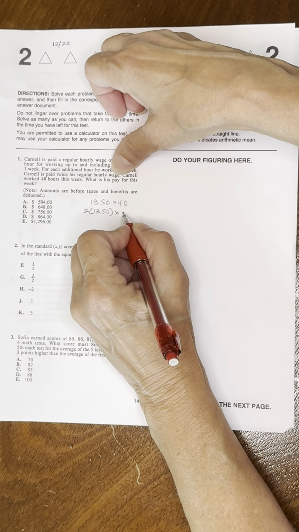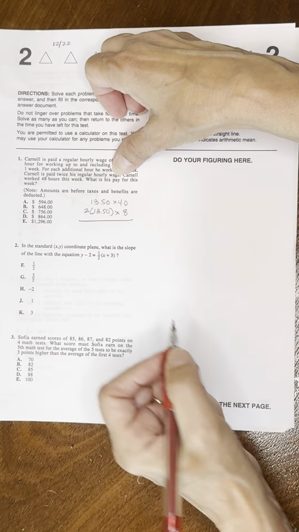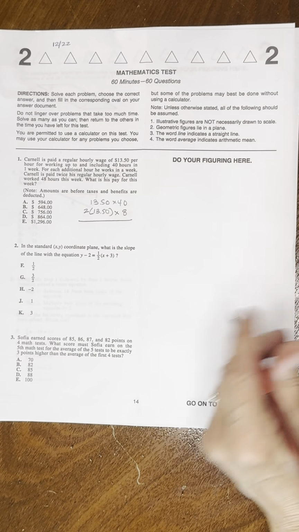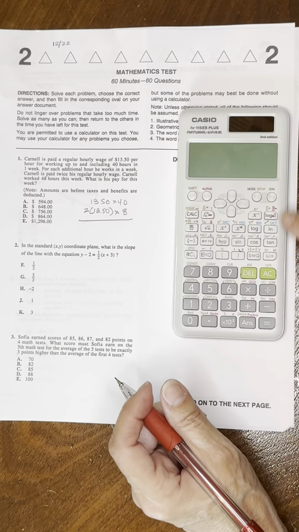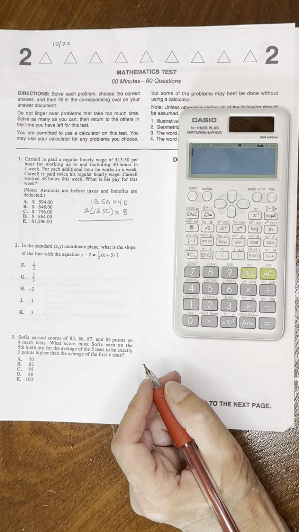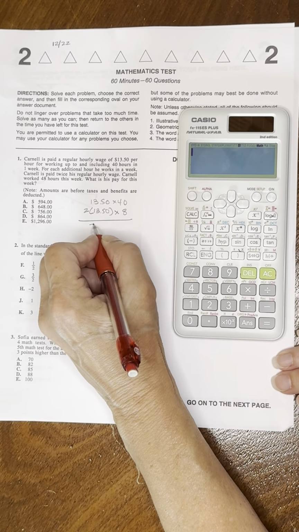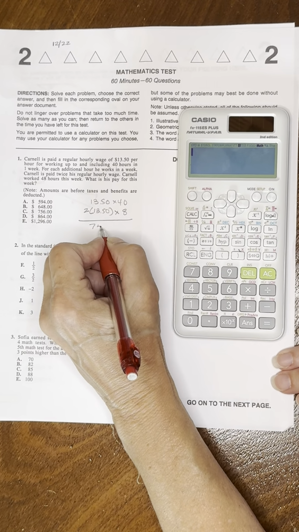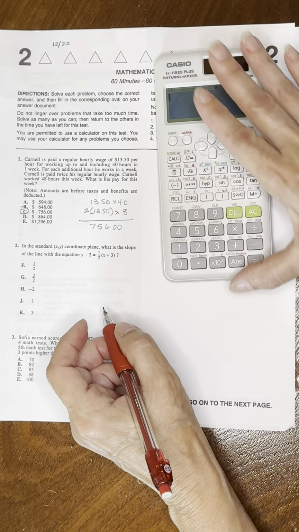So we're going to multiply that times 8. And when we do this in our calculators, you're going to get a total of $700. I'm not going to do it in my calculator. $756. The answer is C. All right, number 2.